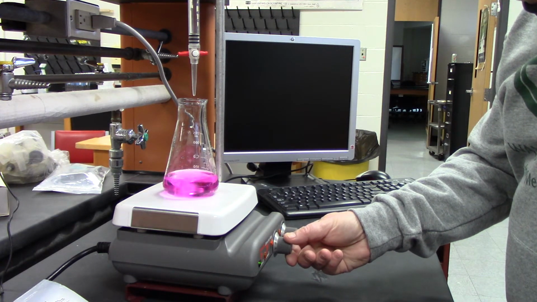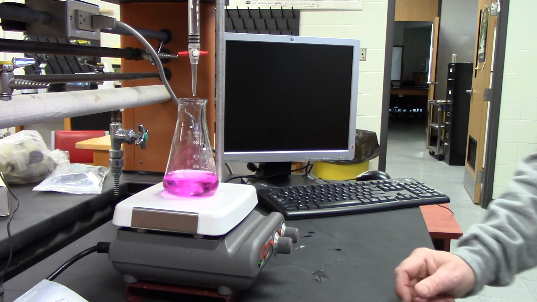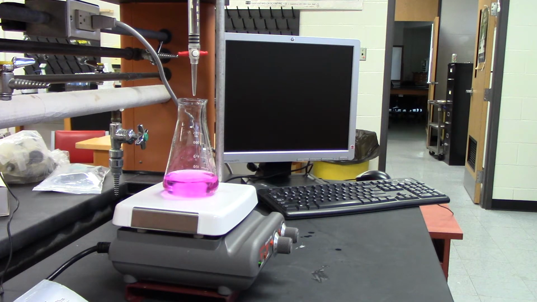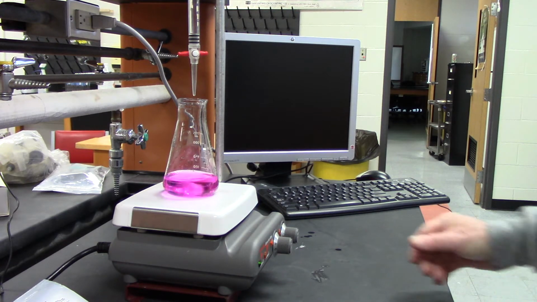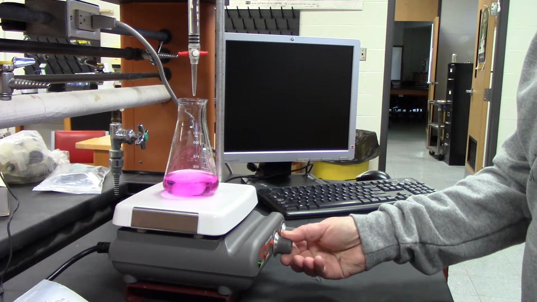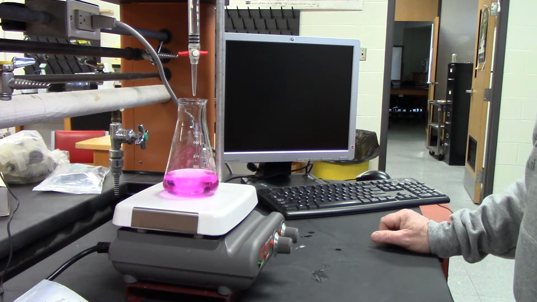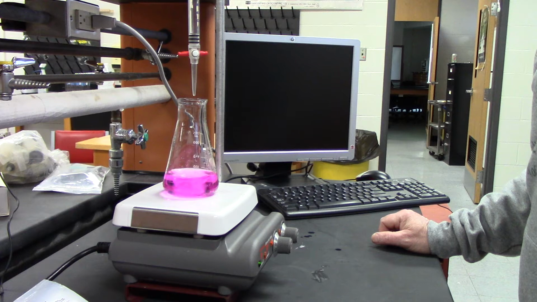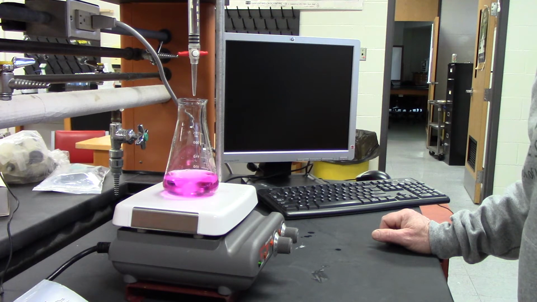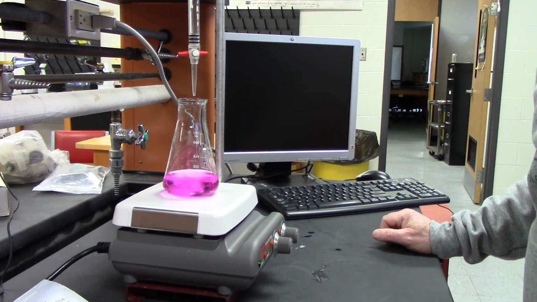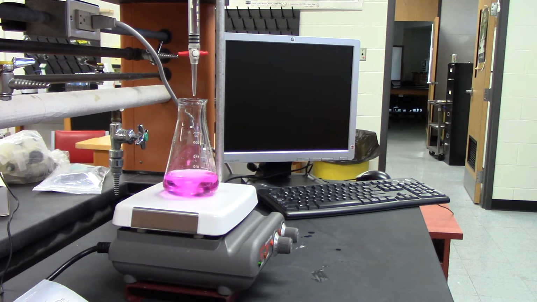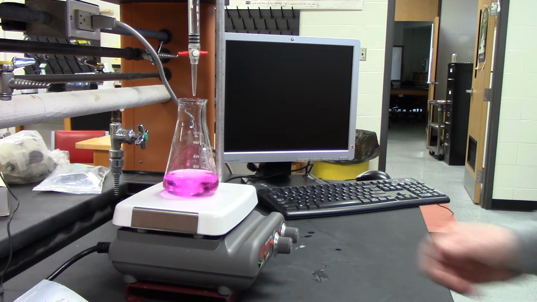All right, because even though it looks like it's staying pink, if you let it stir long enough, it may disappear. So I'm just gonna let it stir for a little bit. Usually it might just take one extra drop, but okay, I'll say it's good.